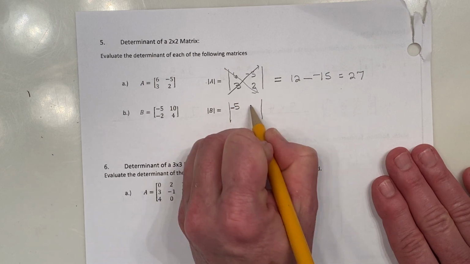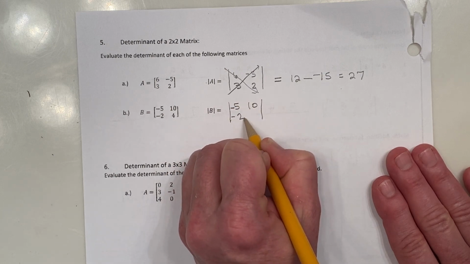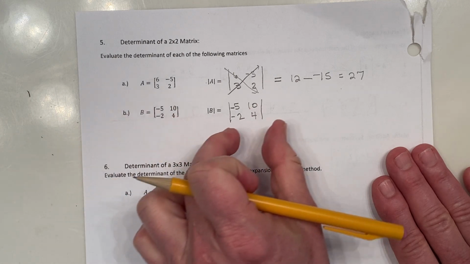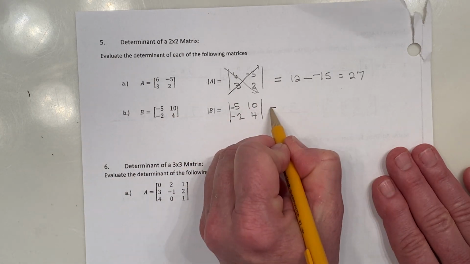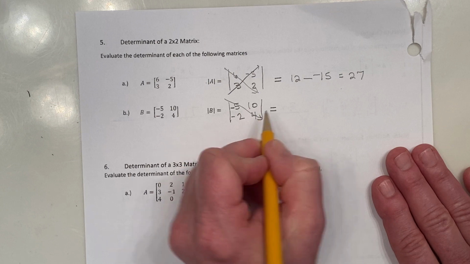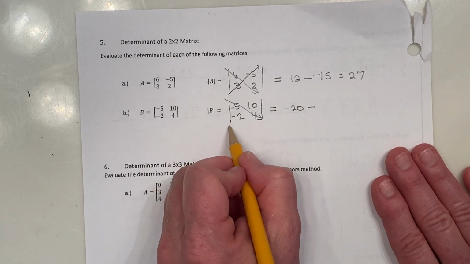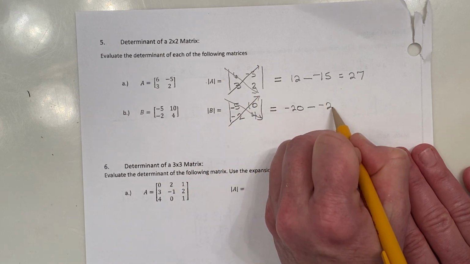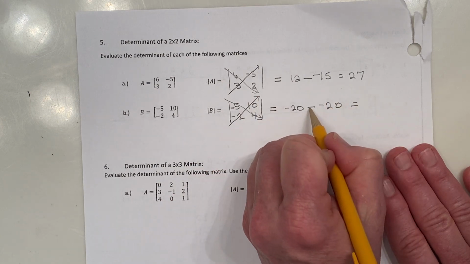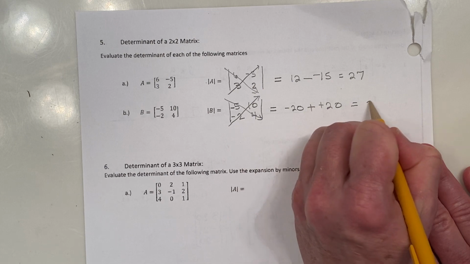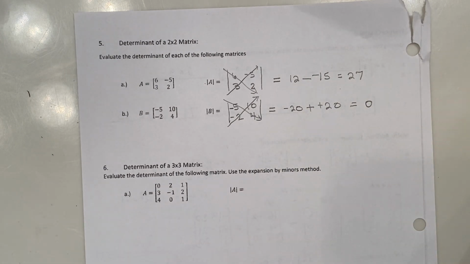Again, what I'm doing here is not necessary, but it's kind of an official notation of rewriting out of a matrix form to a straight bar saying, hey, I'm about to find the determinant. So the down arrow product, negative 20, always put minus with determinants, and then that's going to be negative 20. Change to addition. When you sum that, you get 0. Just remembering that the value of a determinant can be positive, negative, or 0.